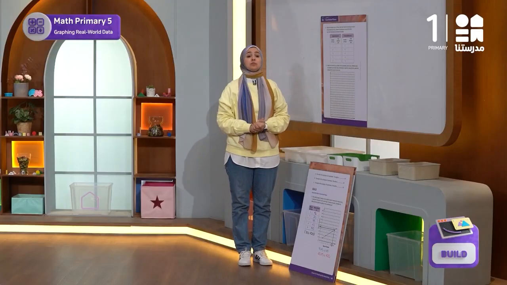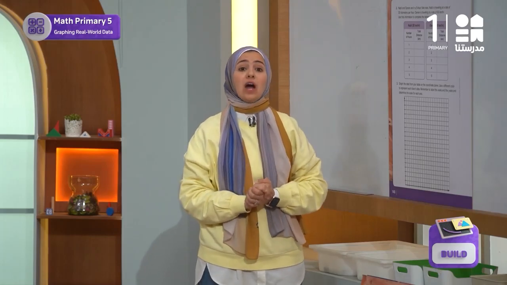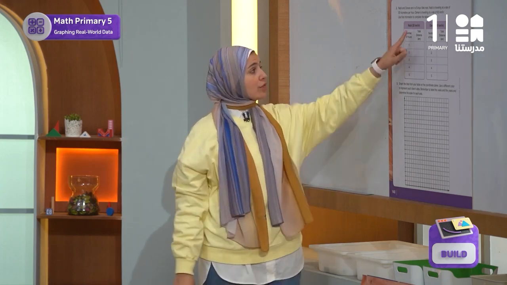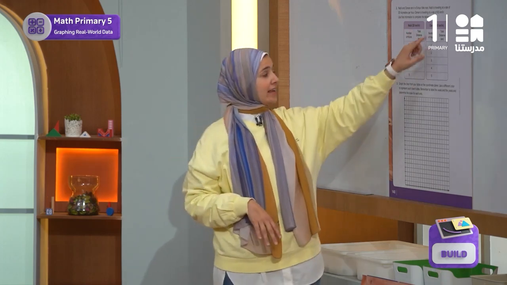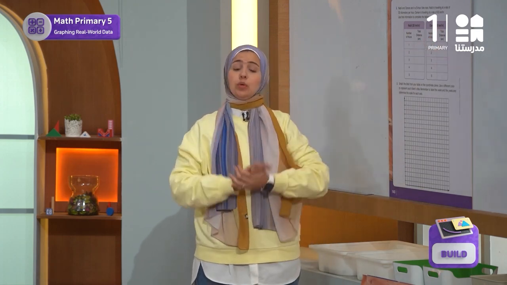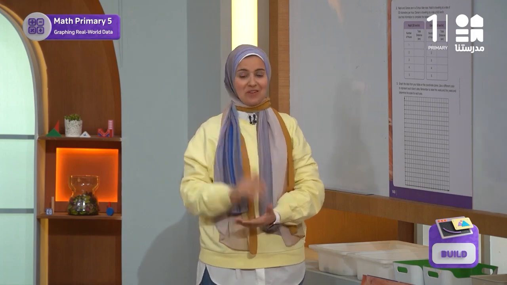In this activity in problem 2, Nabil and Osman are in a 5-hour bike race. Nabil is traveling at a rate of 30 kilometers per hour, while Osman is traveling at a rate of 60 kilometers per hour. I will give you time to complete the table, and then we will resume when we get back. Now you can start.